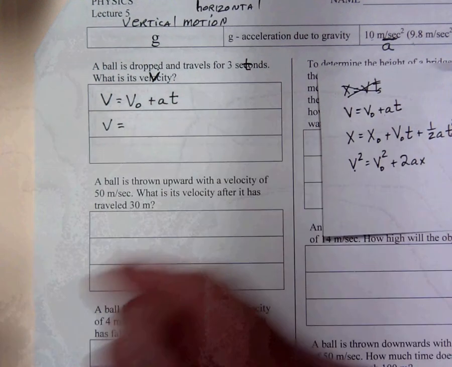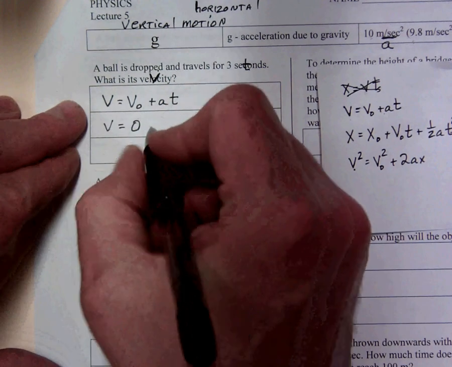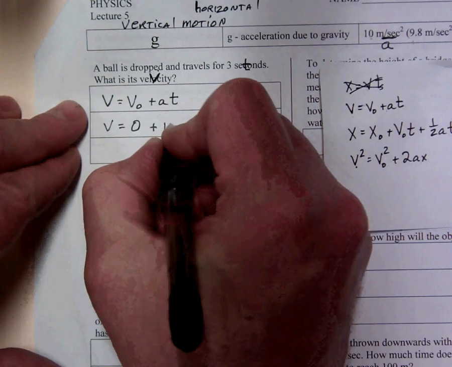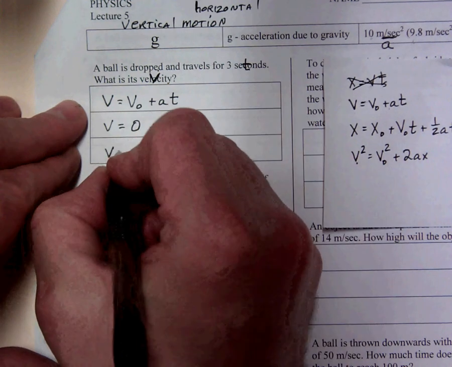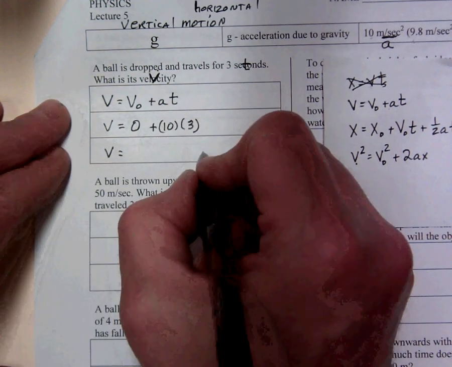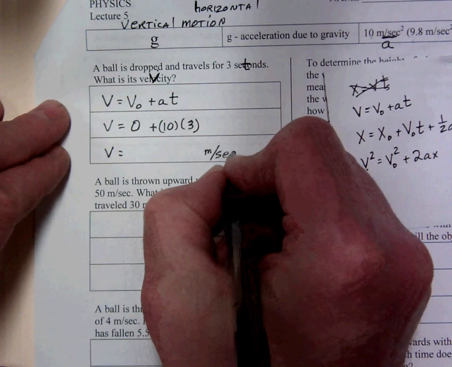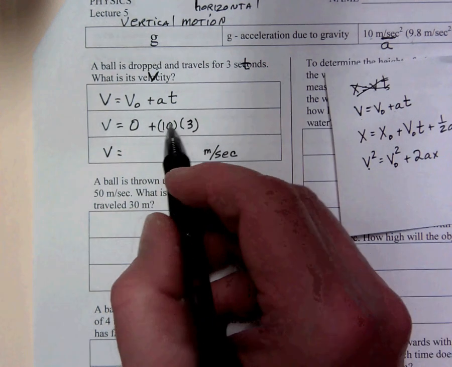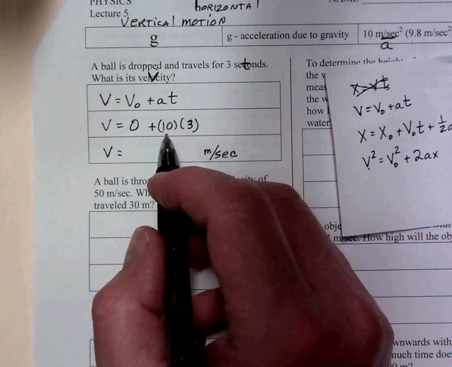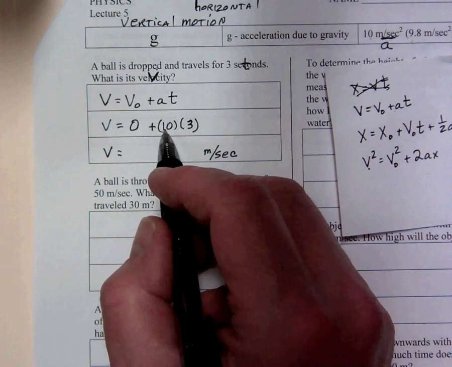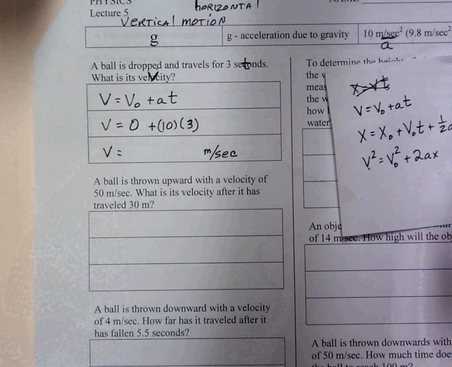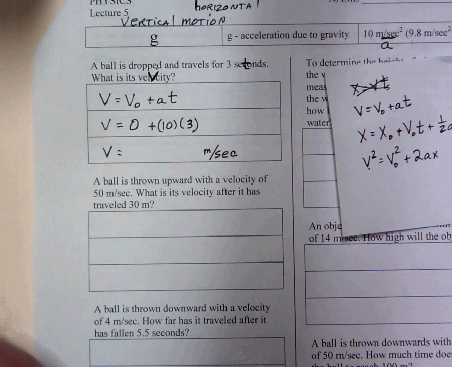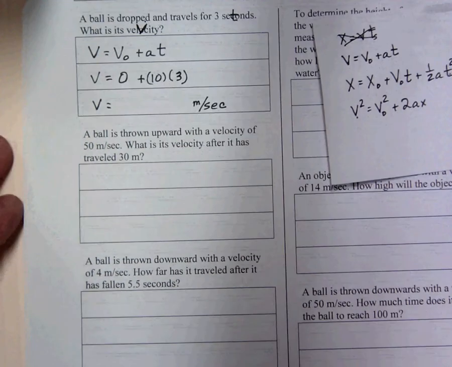Now it says that it's dropped, so the beginning velocity is 0, and then 10 times 3. And knowing thy units, V hasn't changed for us, so it's in meters per second. You notice here that I made 10 a positive number, even though it's going downward. My contention is, if it's speeding up, acceleration is positive. If it's slowing down, acceleration is negative.